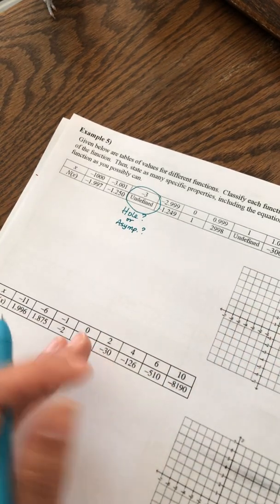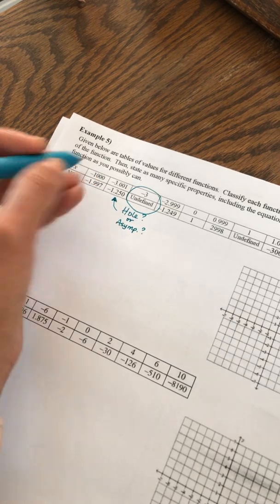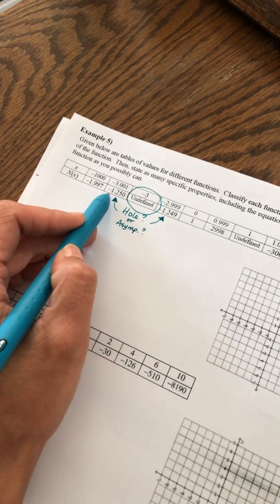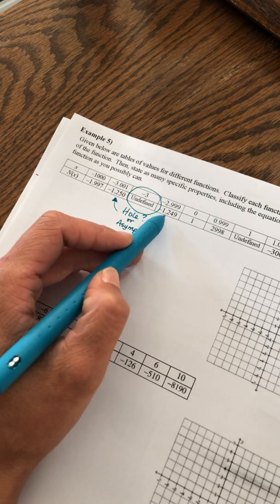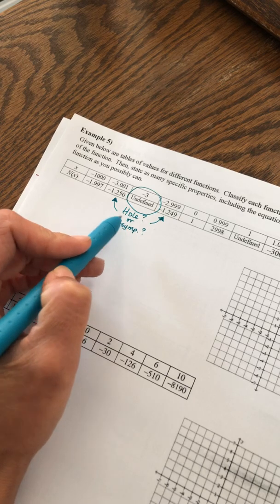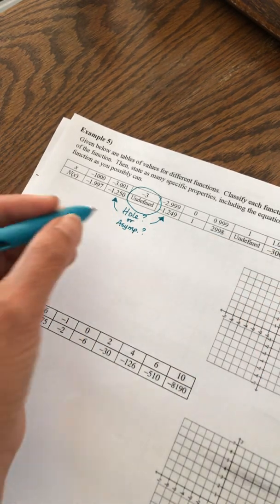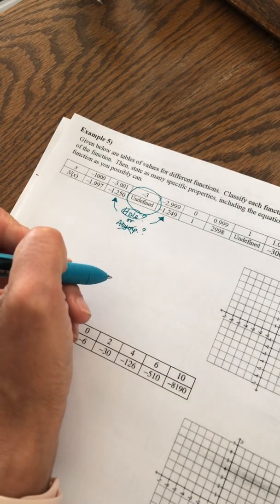We can tell which one it is by looking at what's to the left of that number and what's to the right of that number. And I see that on the left, the y value is -1.250, and on the right, it's -1.249. Those are super, super close. So that means that they're going towards the same value. So this must be a hole, okay?